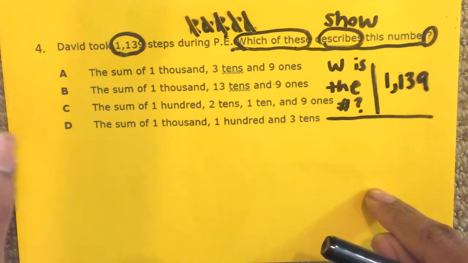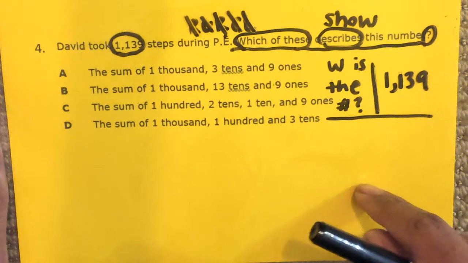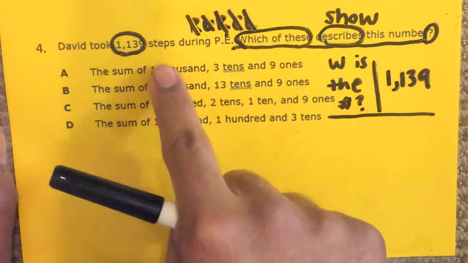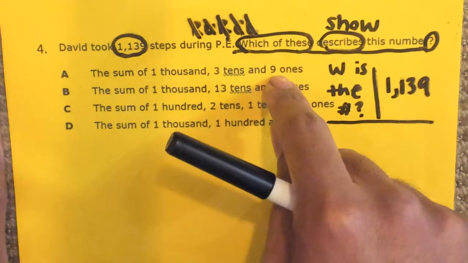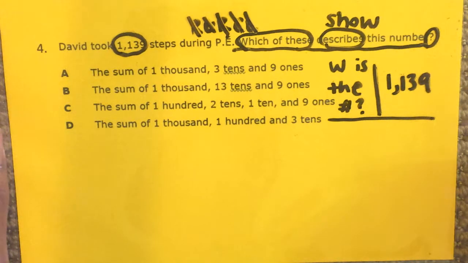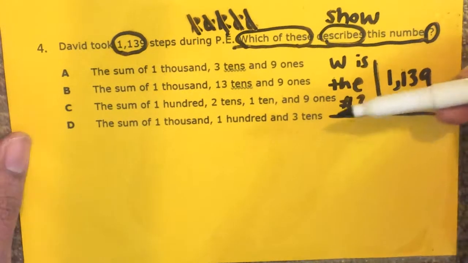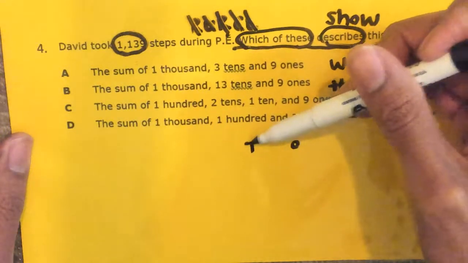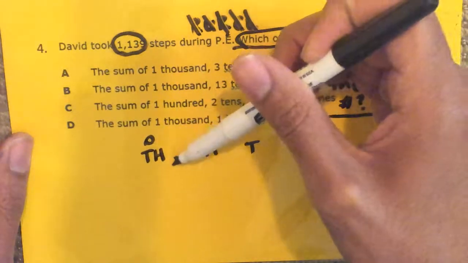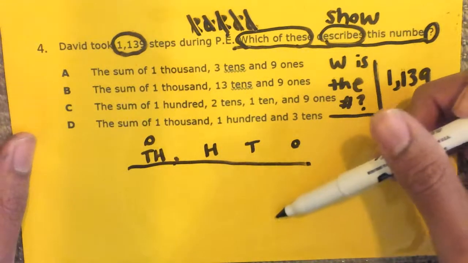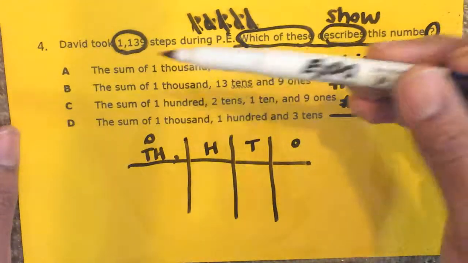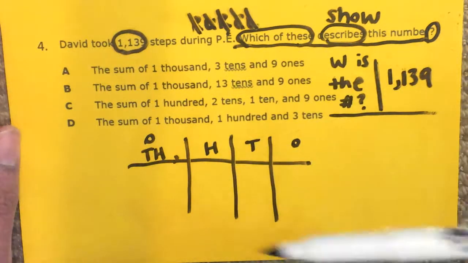It's going to be my most important detail, so I'm going to copy it down in my details. And now that I have my detail, I need to figure out a way to take the information in my answer choices and organize it. I know it's talking about thousands, tens, and ones, so I can organize it using a place value chart. I'm going to go ahead and draw a place value chart down here. Ones, tens, hundreds, 1,000s. Don't forget your comma. Split it.